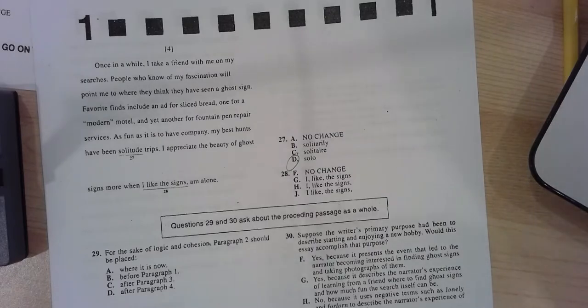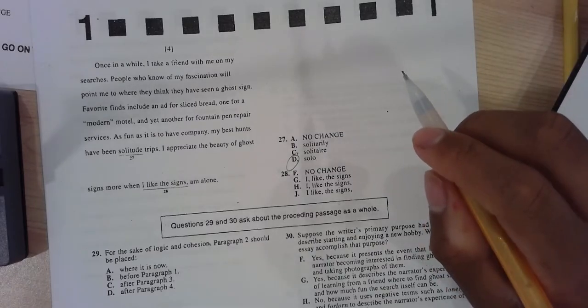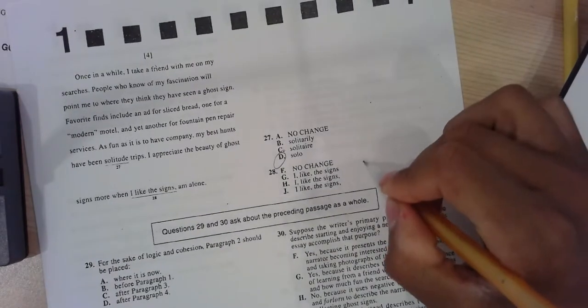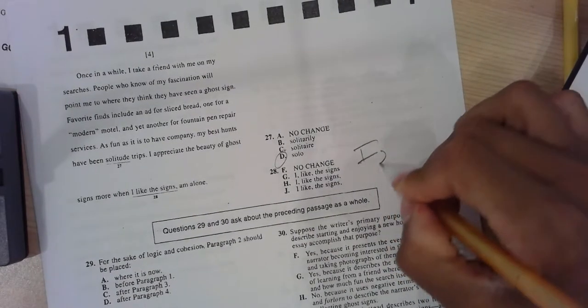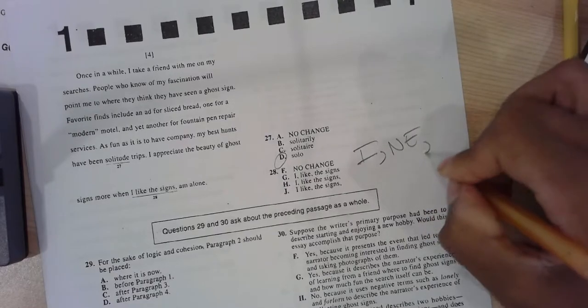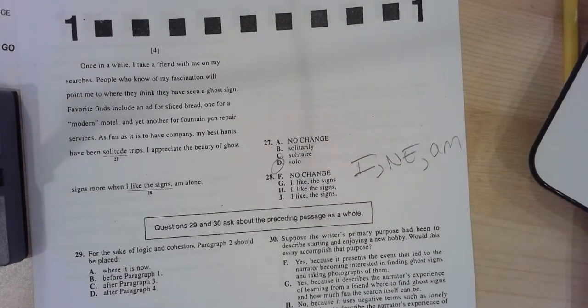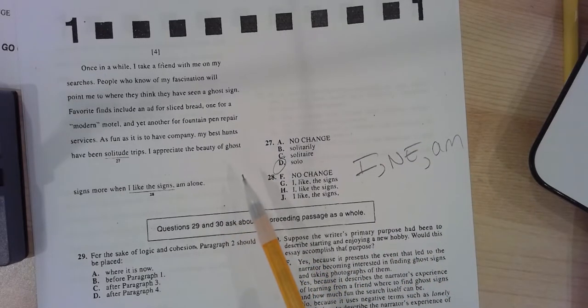Magna. I was thinking it was H because it's "I," and then the signs don't necessarily have to be there, but I appreciate the beauty of those signs more when I am alone. Good. It follows this form: I, non-essential, am. So you read it as "I am alone." So how you read the sentence: I appreciate the beauty of ghost signs more when I am alone. That's how you read it.